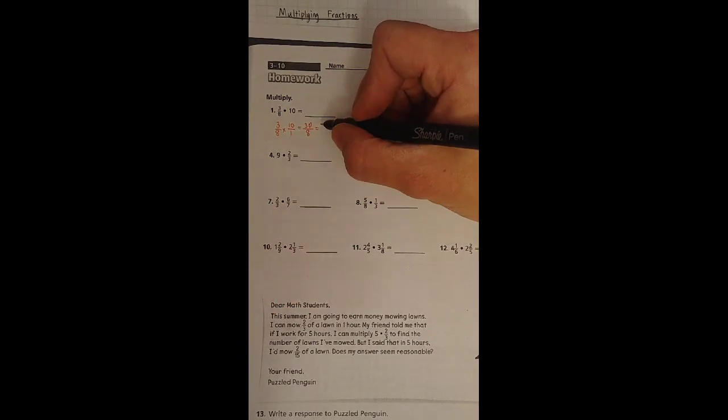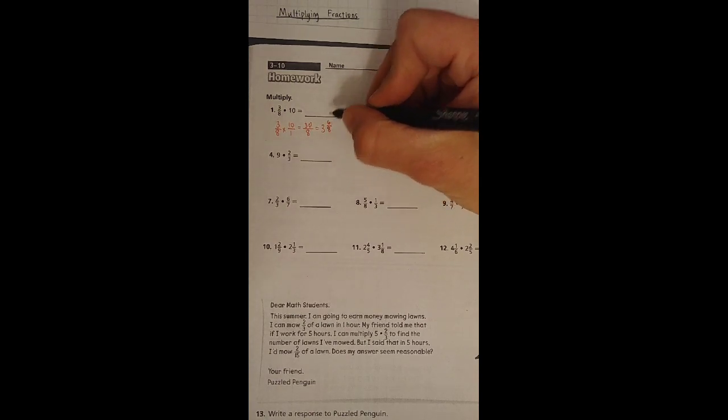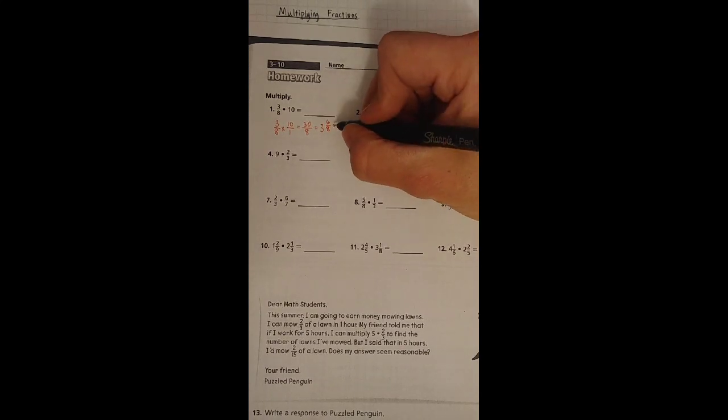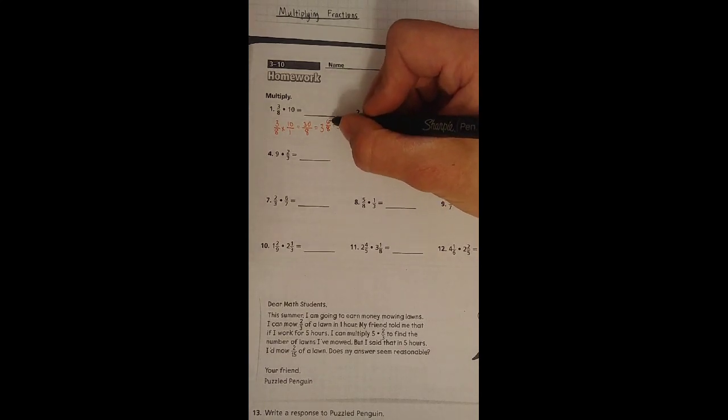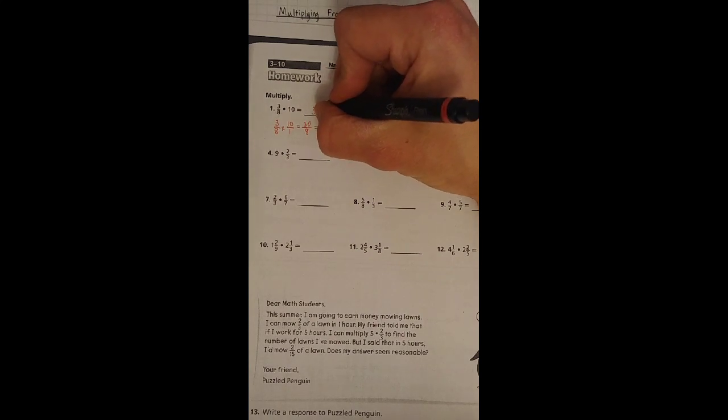30/8 now simplifies to, well, let's see. 24/8 would be 3 whole. This would be 3 6/8. And then there's one more simplification step for my fraction here. 6/8, both of these are even, so this would be 3 3/4 would be my final answer.